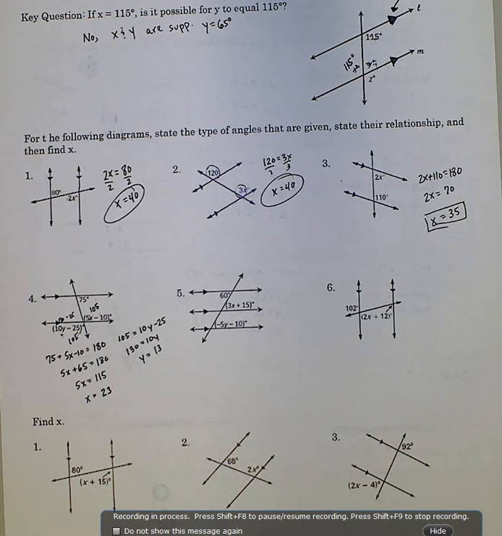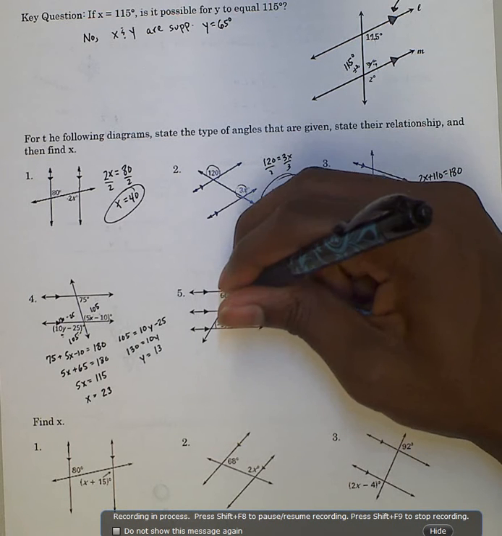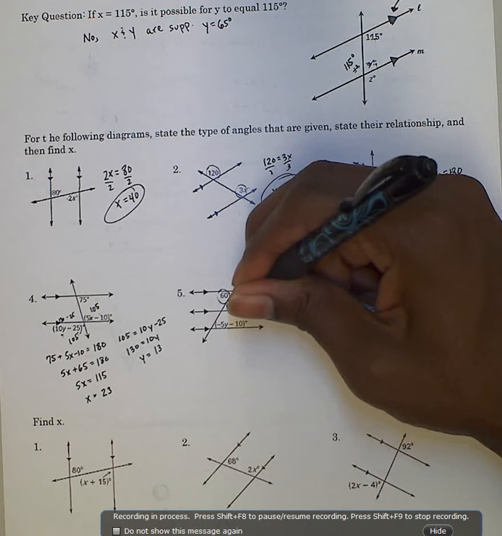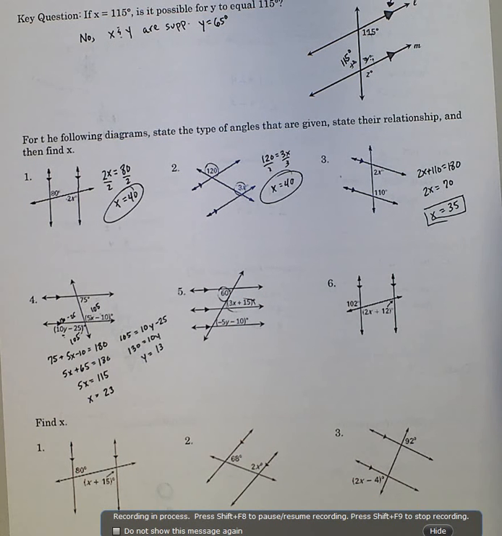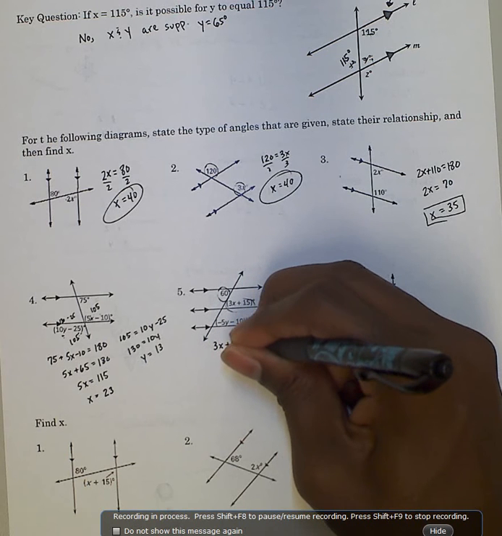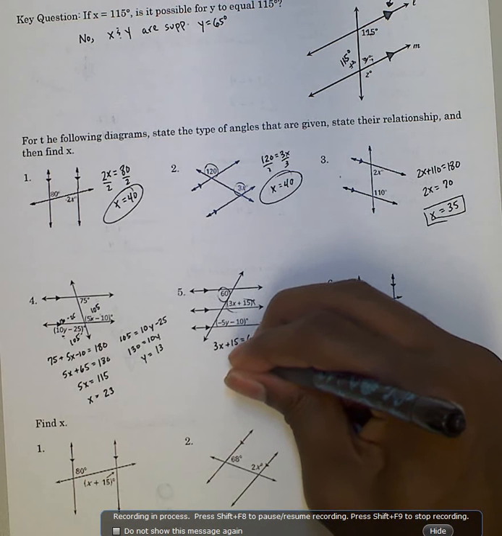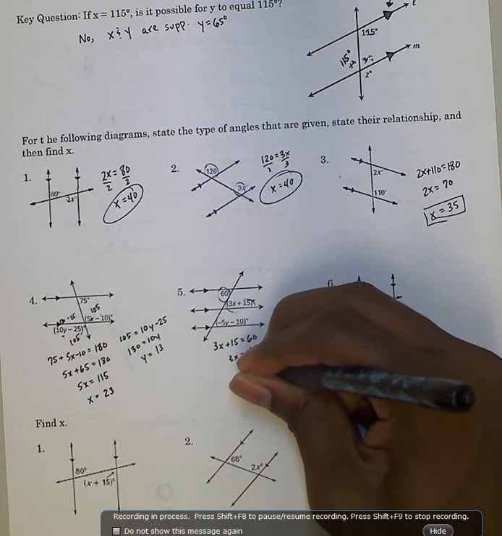Okay. Same thing here for number 5. We've got two parallel lines and a transversal. And so this is 60, this is 60. I know that that has to be 60 because they're alternate interior angles. 3x plus 15 equals 60. Solve it. 3x will equal 45. x equals 15.